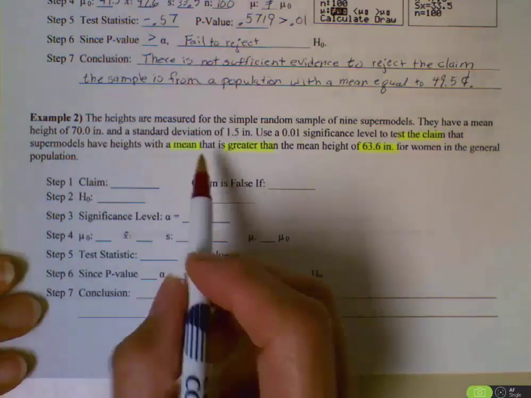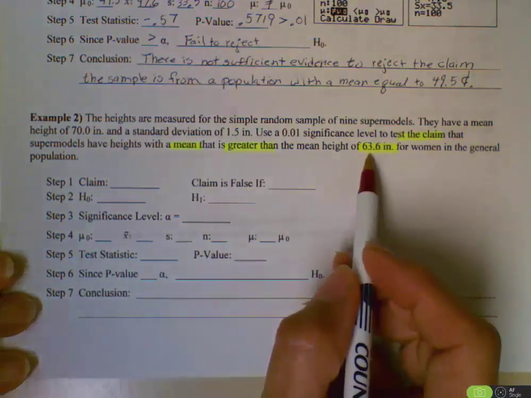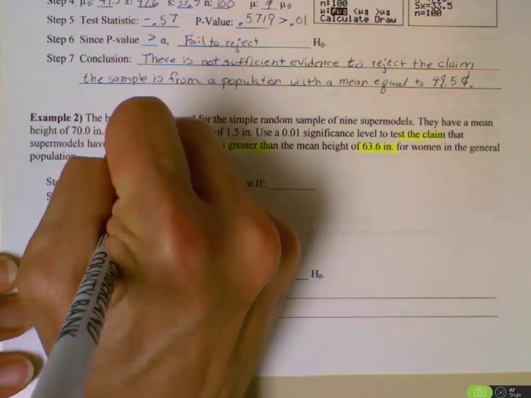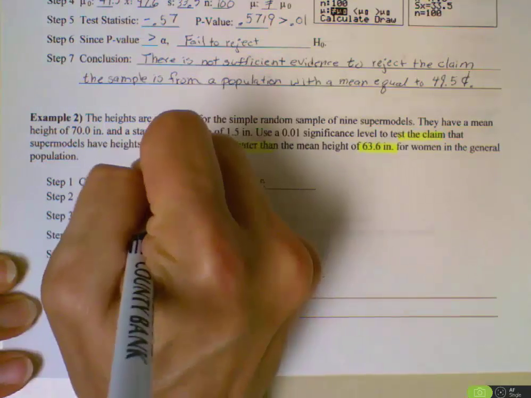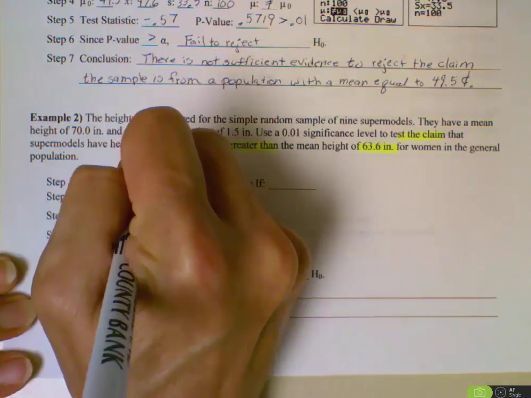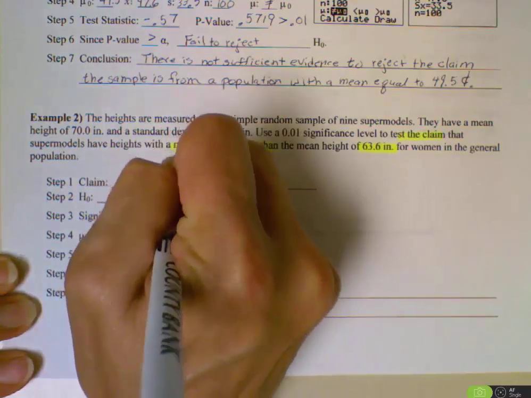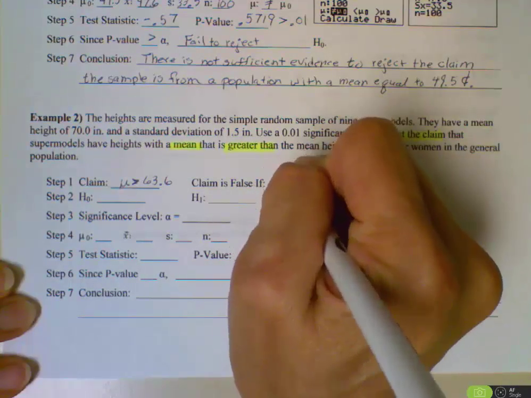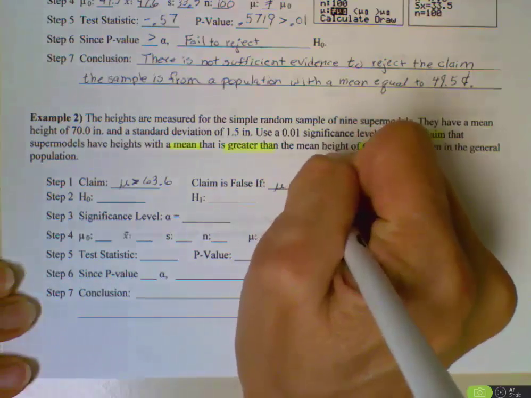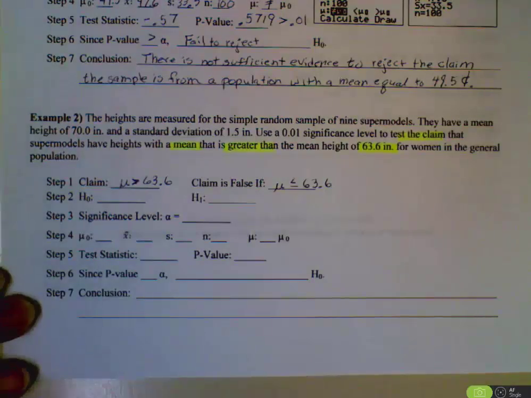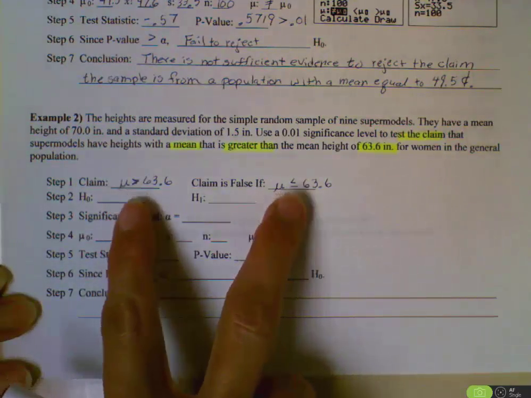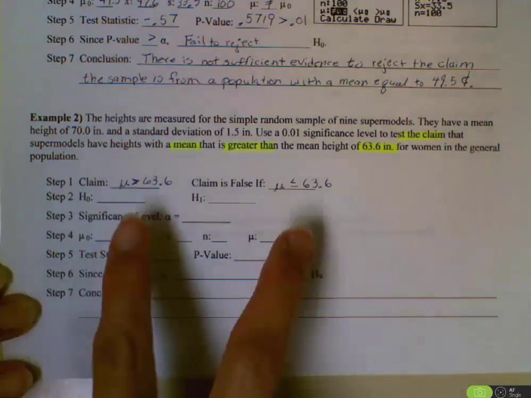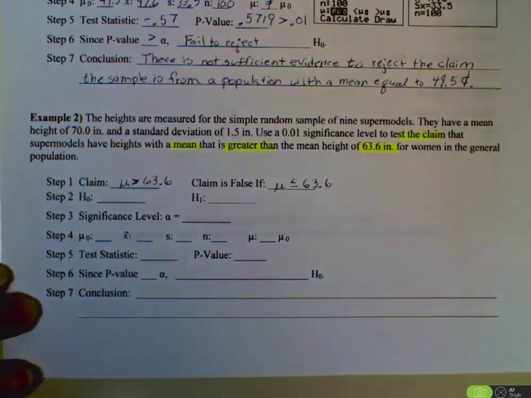The claim is that the mean is greater than 63.6. The mean height of supermodels is greater than 63.6. And that's false if the mean is less than or equal to 63.6. Remember, the equals has to be in one of these two statements. These two statements have to be the complements of each other.